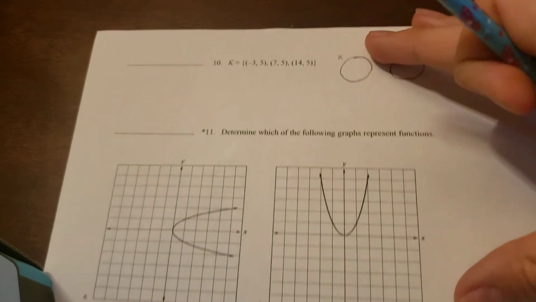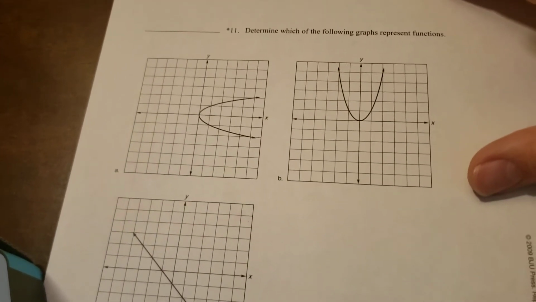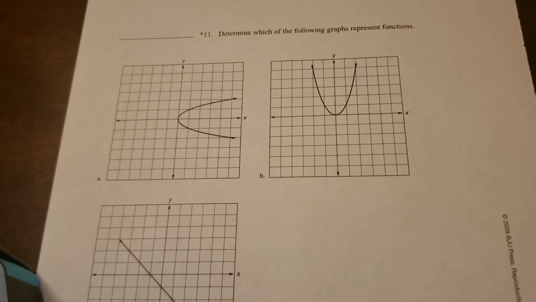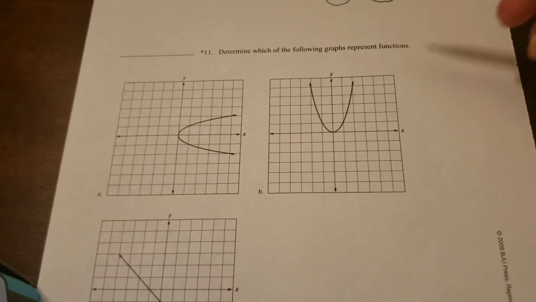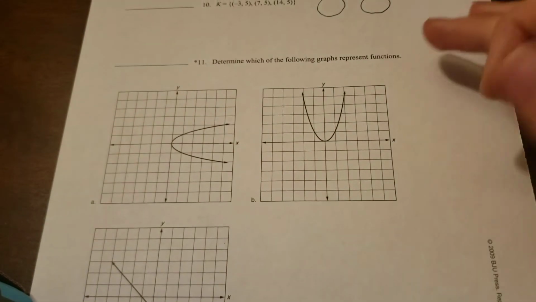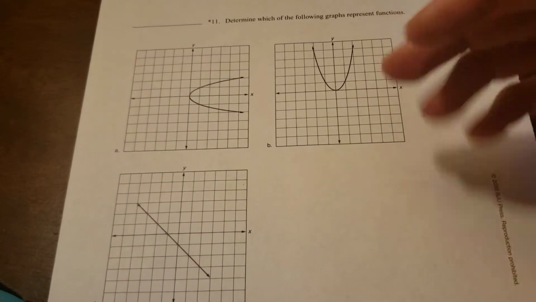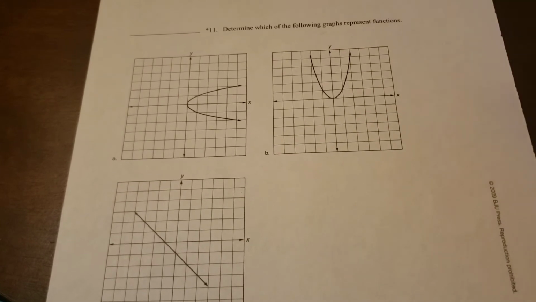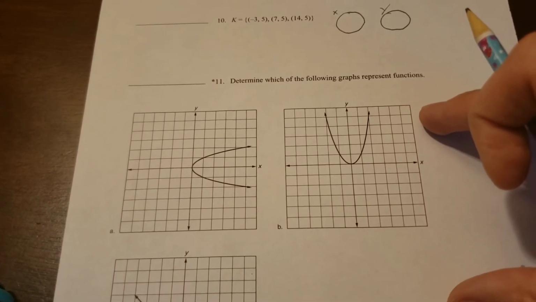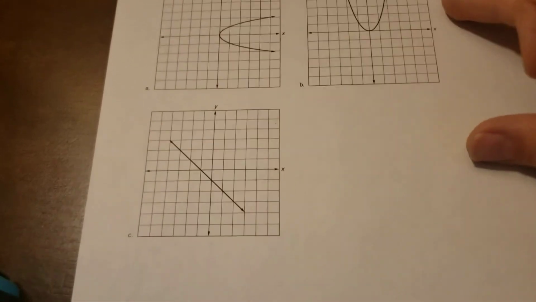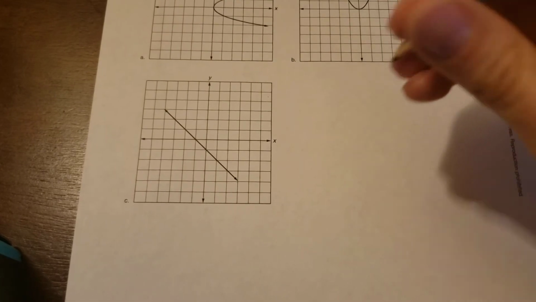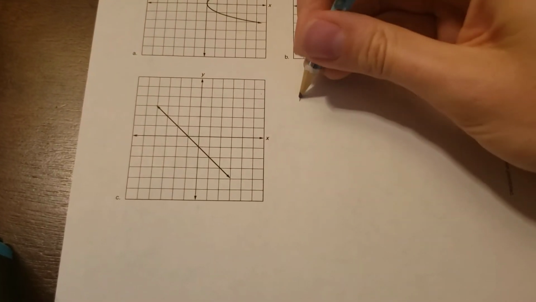Now, I want to look at number 11. Typically, I don't go over the extra credit, but this one's great. This is where we are going when we talk about functions. So determine which of the following graphs represent a function. Now you might just say like, yes, no, yes, whatever. Well, don't just guess. Let's look at C as our example.